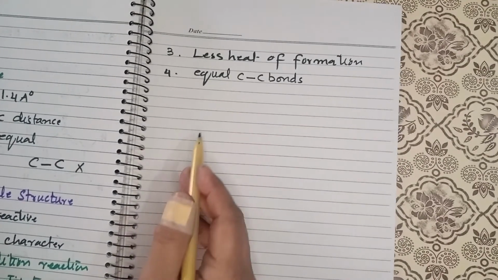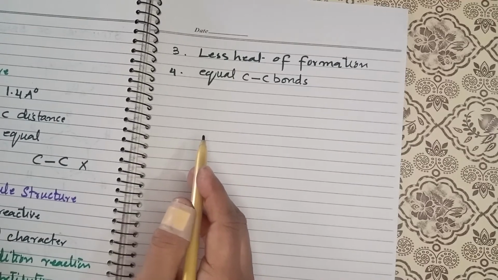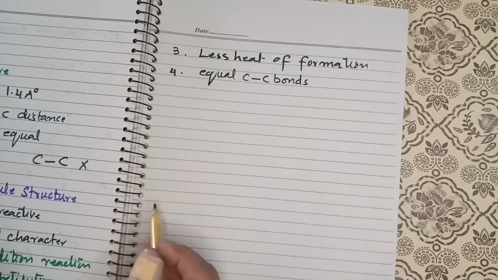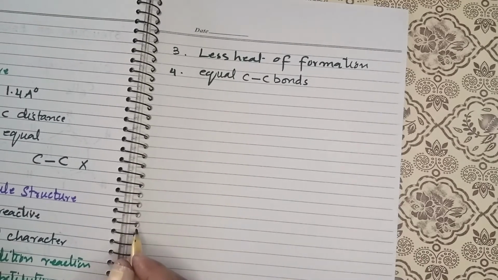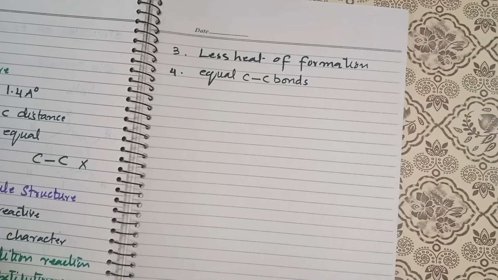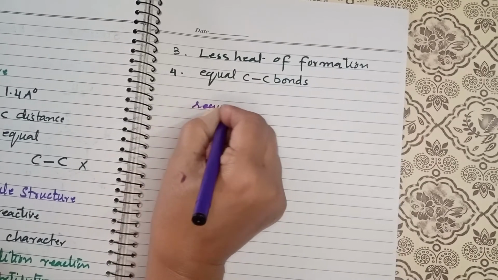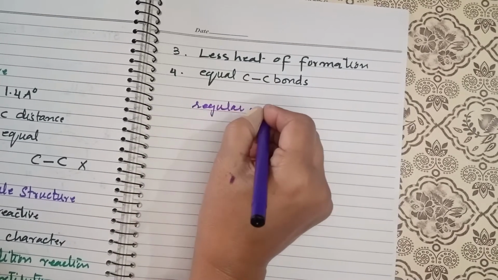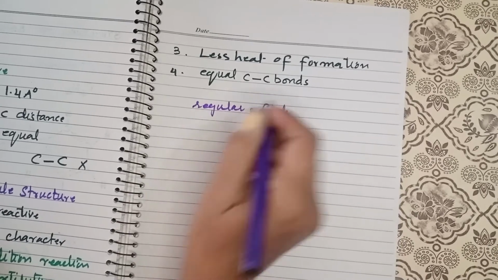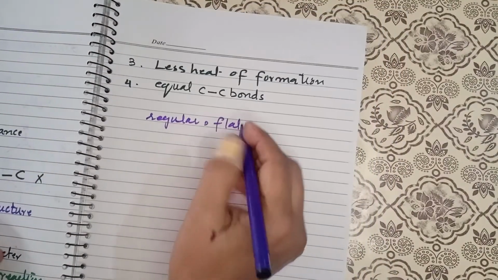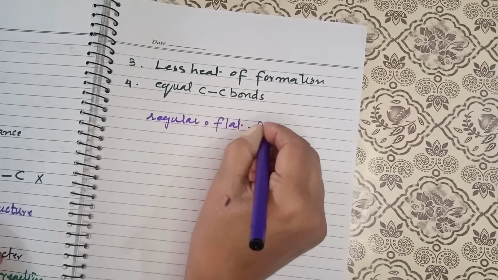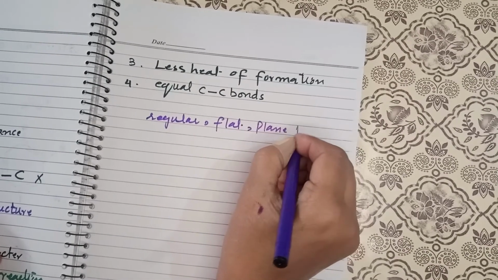Now spectroscopic studies, especially X-ray analysis, have shown that benzene is a regular flat planar hexagon.